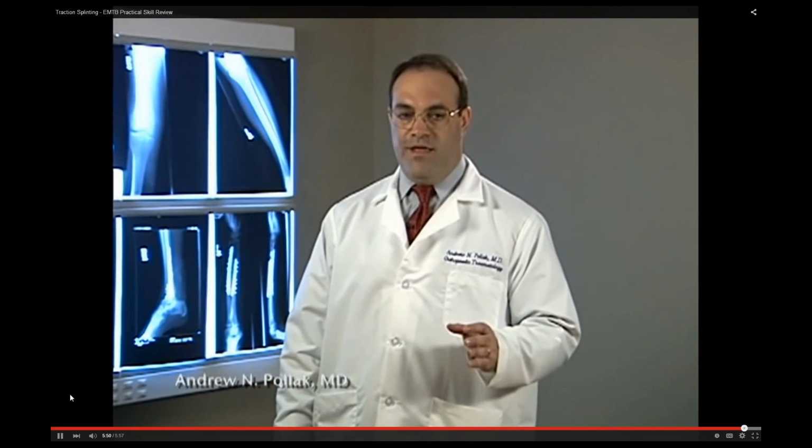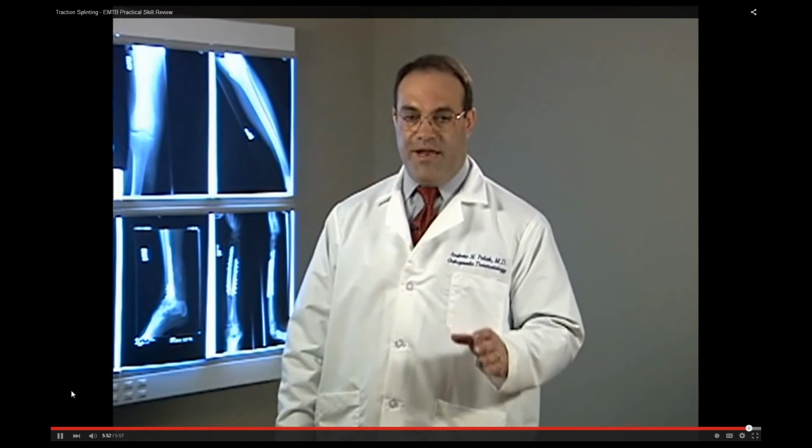Direct your partner throughout each step. Once applied, maintain manual traction until mechanical traction is applied and all straps have been secured.